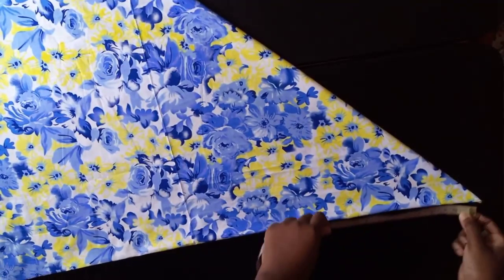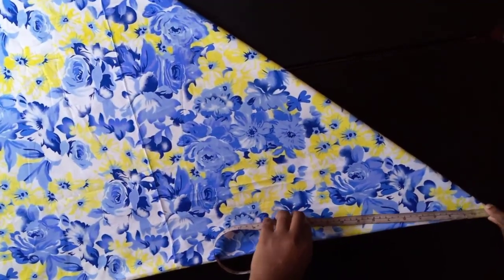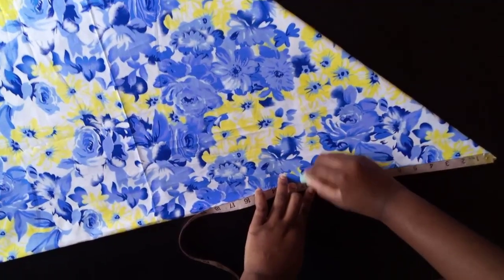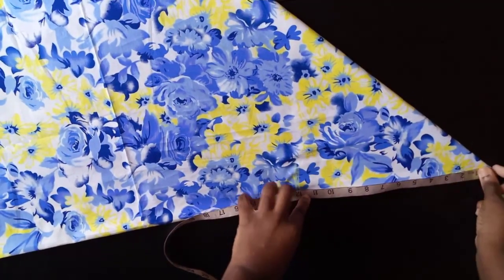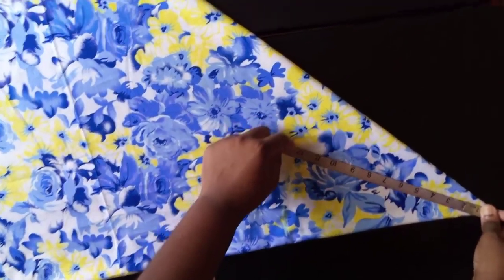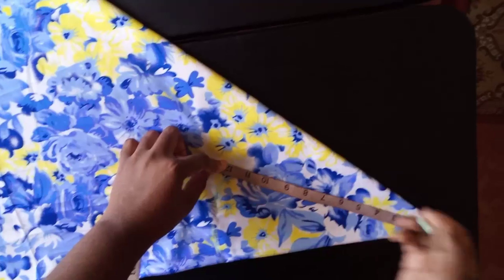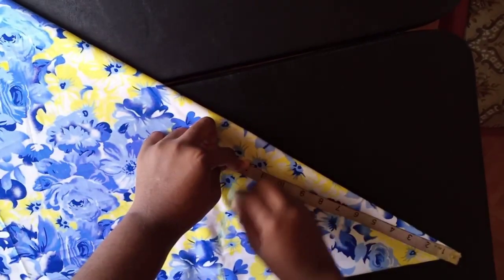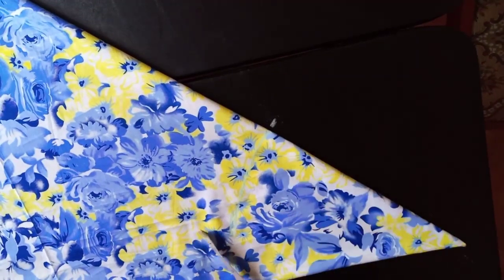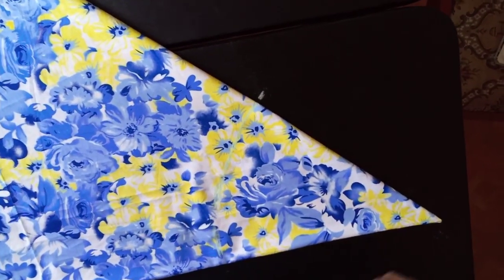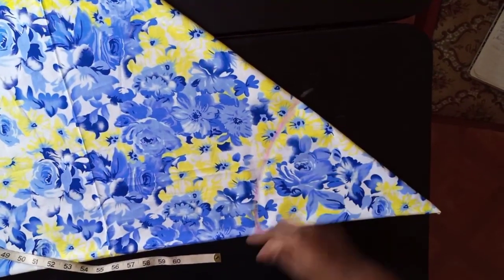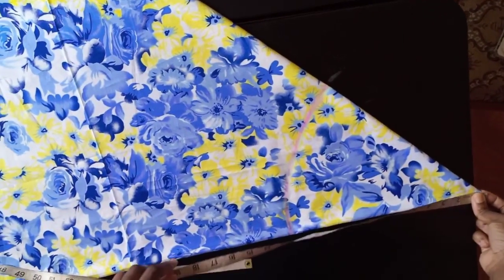So what I have to do is put my tape at this point and then measure 12 inches all the way around, right? So 12 inches, mark 12 here, move it a little bit, mark another 12, move it, mark 12, all the way to the end, right? So I've done that. Guys, I've marked the line this way, this curved line here.